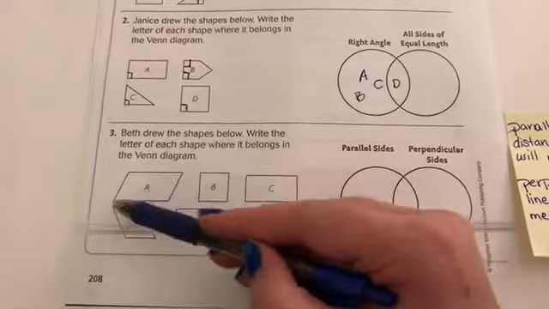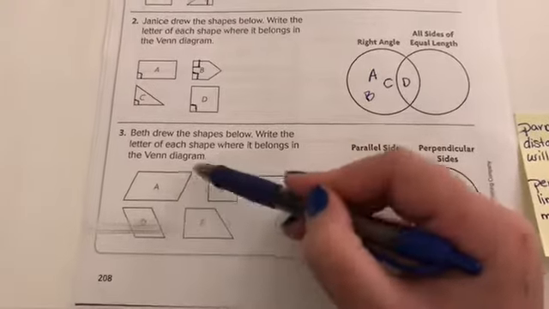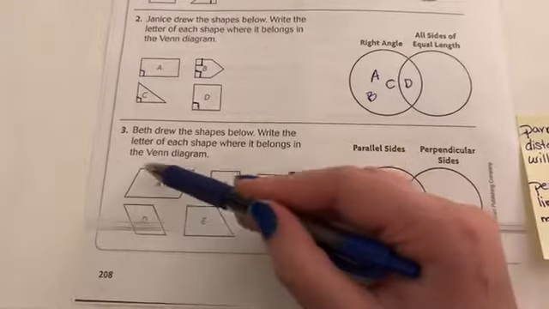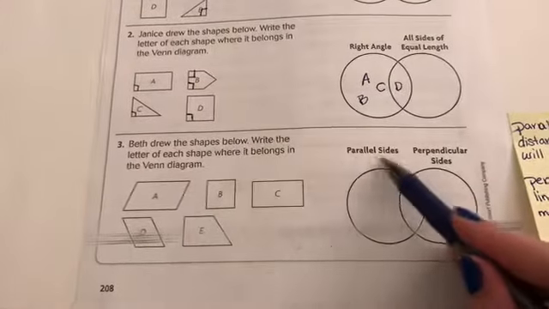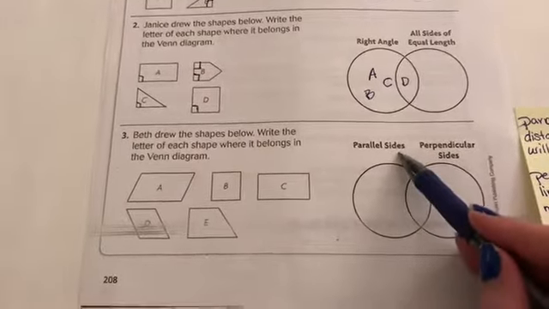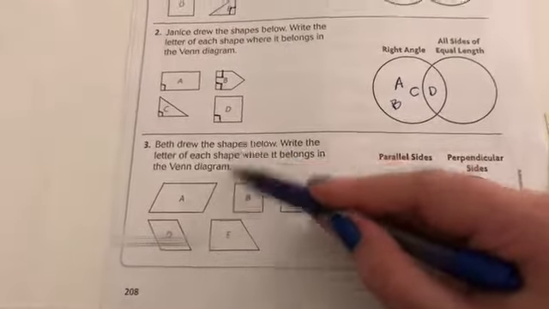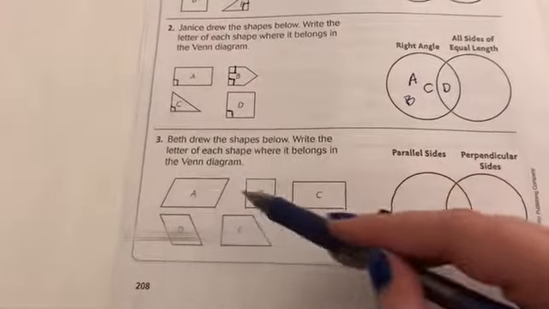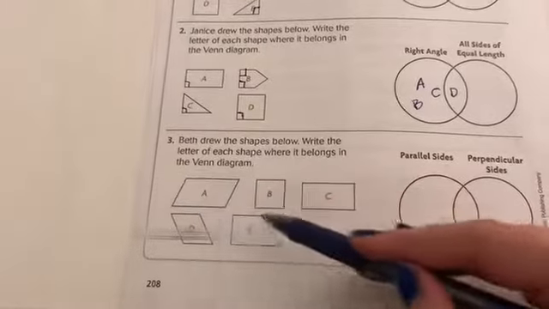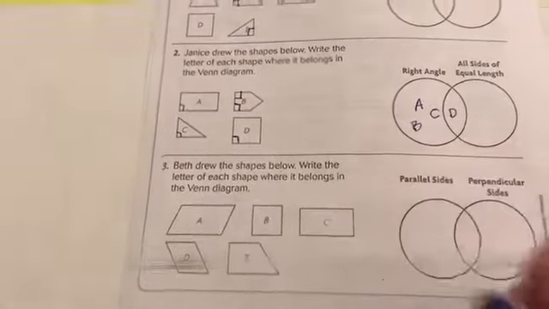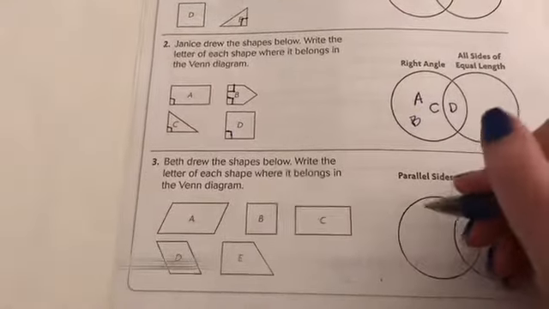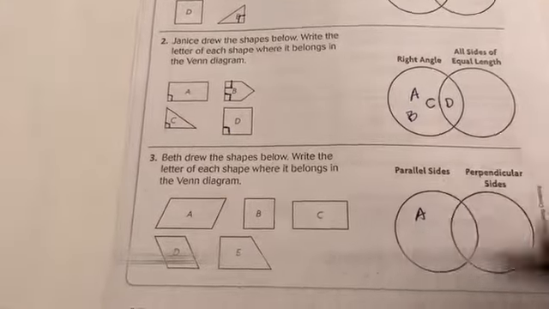Do we see any right angles here? I don't. These look maybe kind of obtuse. But do they have parallel sides? These lines go straight. They'll never meet. Now how about horizontally? I don't think these lines will ever meet either. So A belongs just to parallel sides.